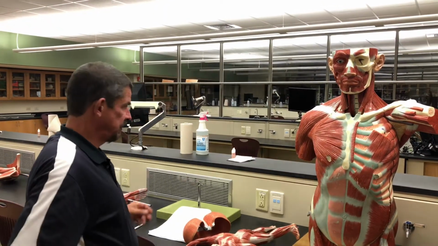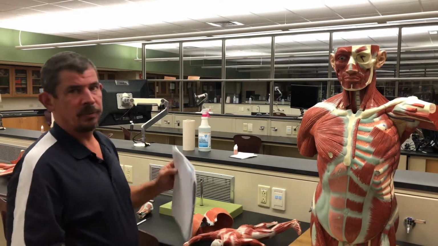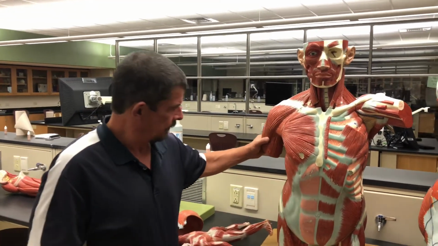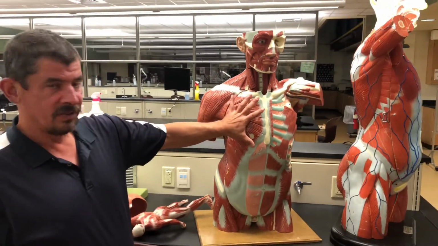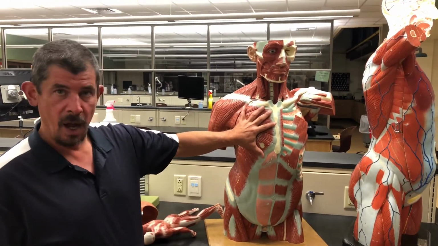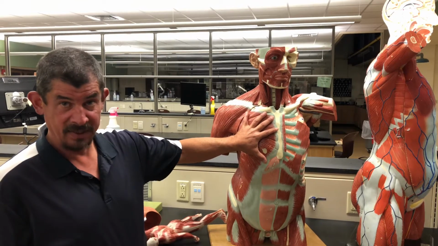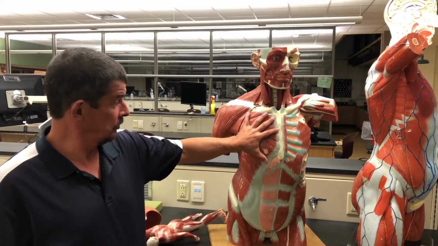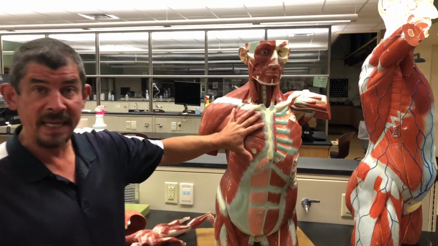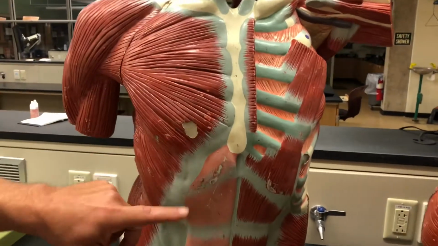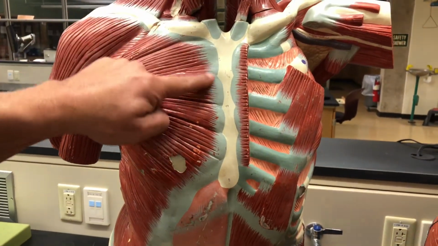All right, we're moving into chest muscles now. And the first chest muscle that you are responsible for is the pectoralis major. Pectoralis major is this large muscle right here that covers the thoracic region. All right through here is pectoralis major.